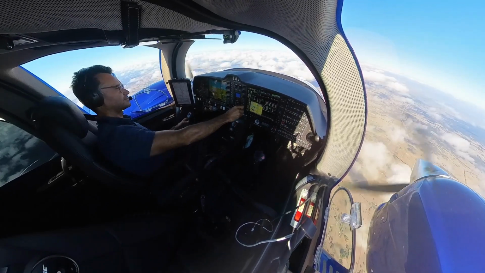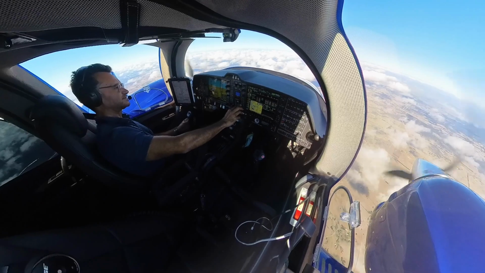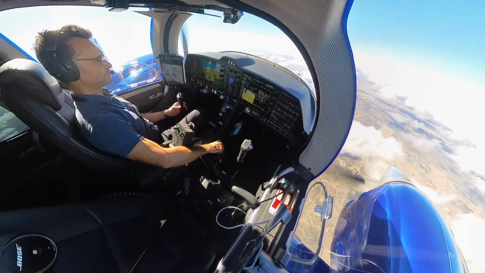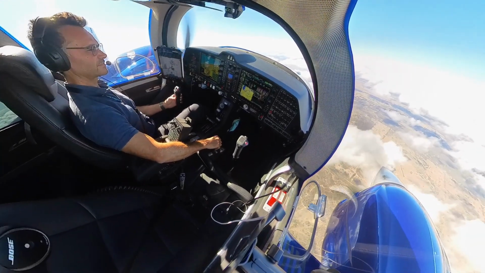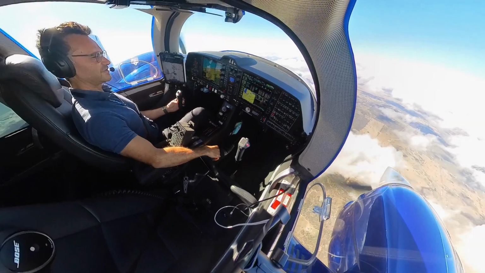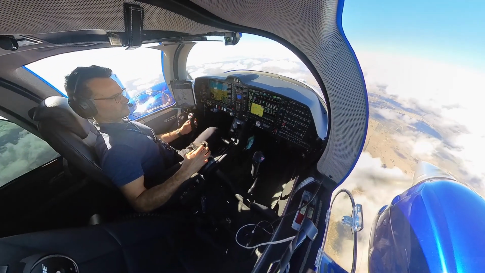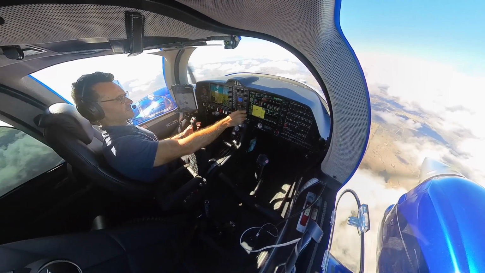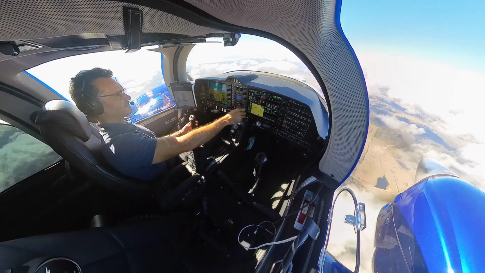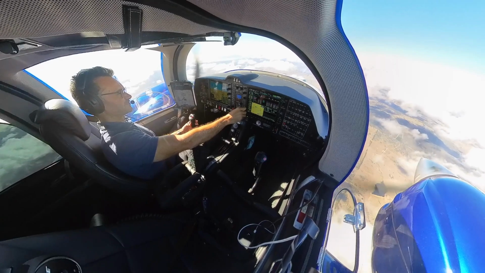Descent 7,000, X-ray 62. X-ray 62, resume navigation track direct Tallaght. Your position's 9 miles to the north of Tallaght. Navigation direct Tallaght, X-ray 62. X-ray 62, descent to 5,000, cleared VOR approach. Descent 5,000, cleared the VOR approach, X-ray 62.